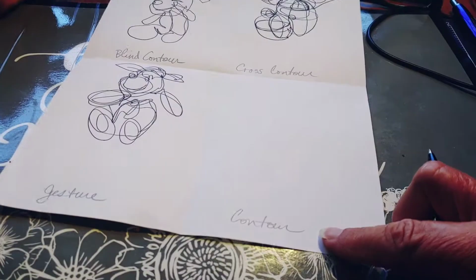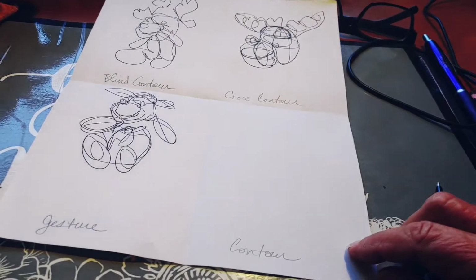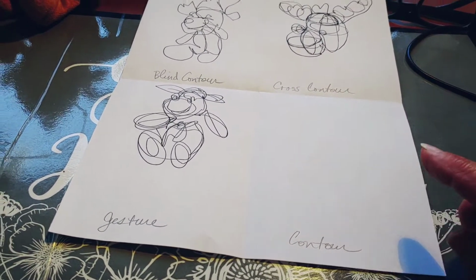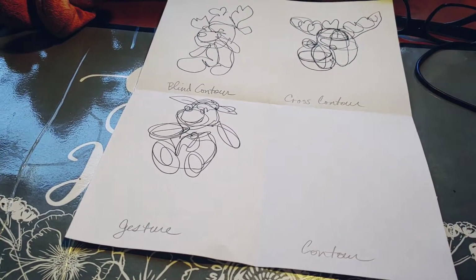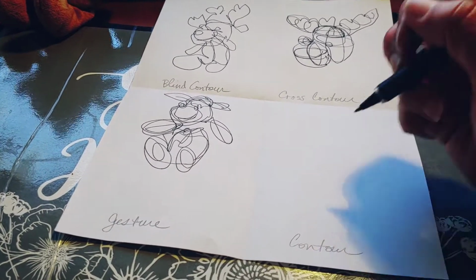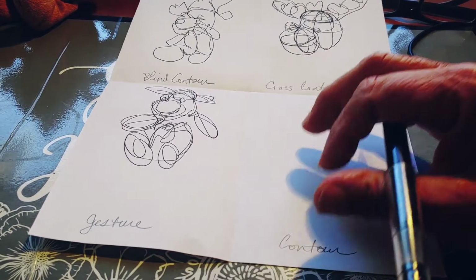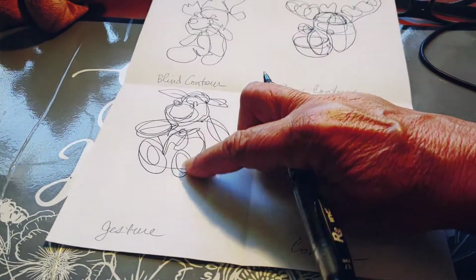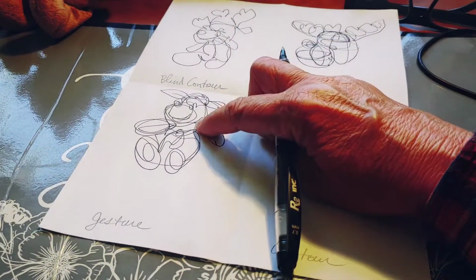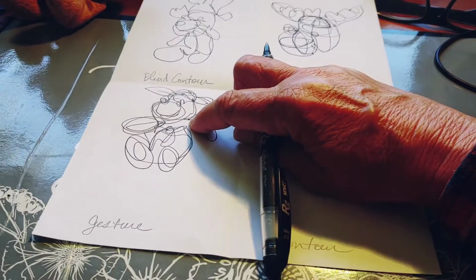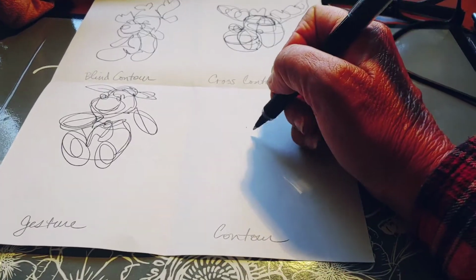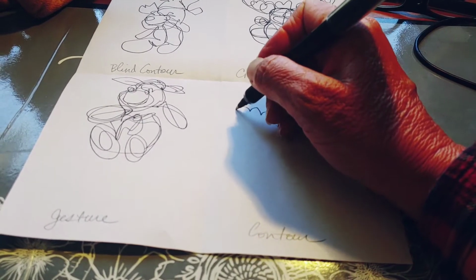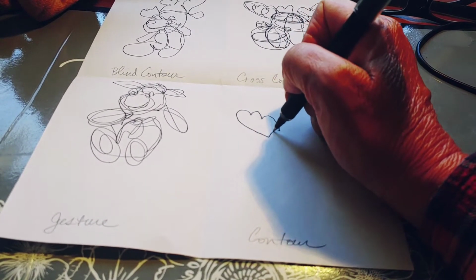Now, contour drawing is something completely different. Contour drawing is drawing very carefully, drawing the outline, and drawing the edge of the form. So on this drawing, I'm going to lift my marker. I'm not going to keep it on the paper. For these 3, you can see that I did not lift my pen from the paper. So this is more of a careful drawing. So what I recommend is starting at one end. I'm very carefully drawing it.